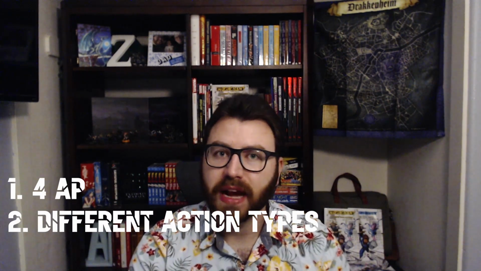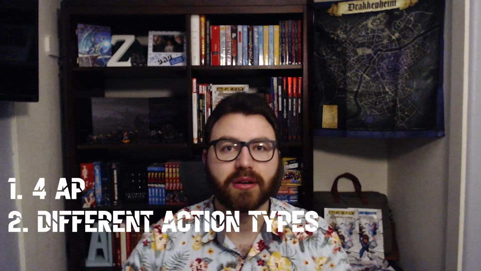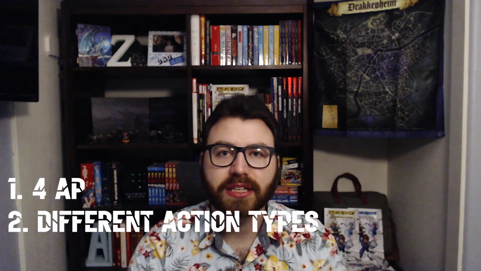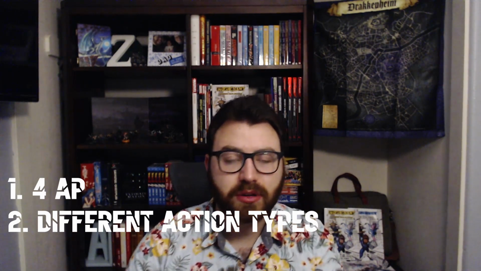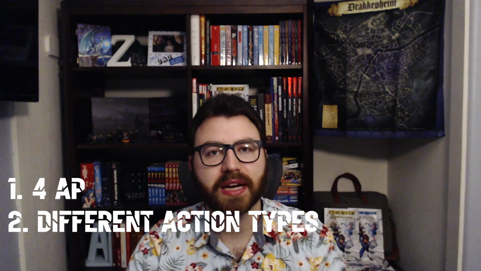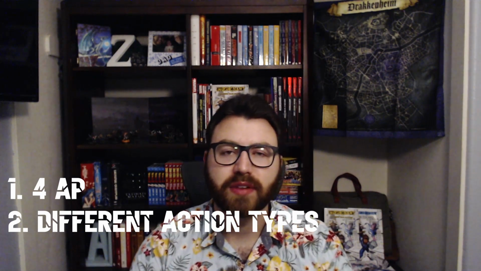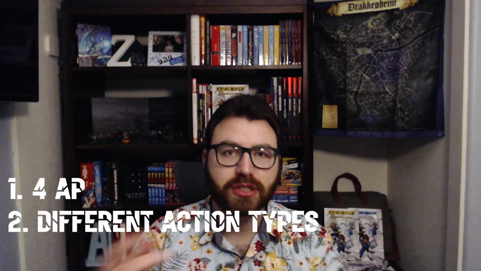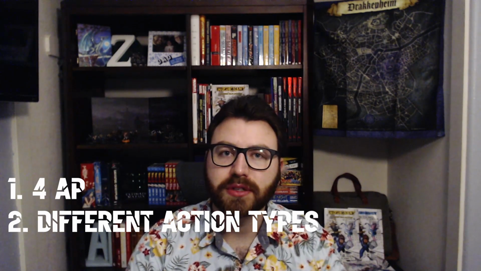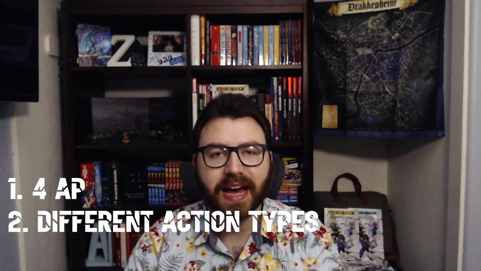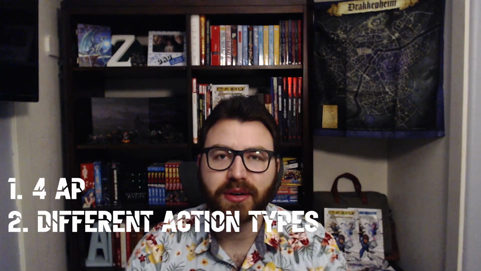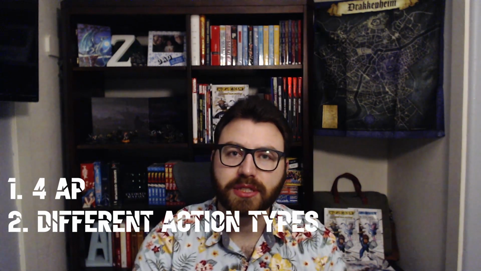So in Indominant you have 4 action points, or AP, that you can use on your turn, and then you've got several different types of actions that you can use to spend those AP. We've got movement actions, which cost 1 AP the first time you use it on a turn. If you use a movement action more than once, it's going to cost 2 AP every time after. Then we've got main actions that cost 2 AP. These are going to be sort of your stronger, main attacks and actions that you do on your turn. And then minor actions, which cost 1 AP.